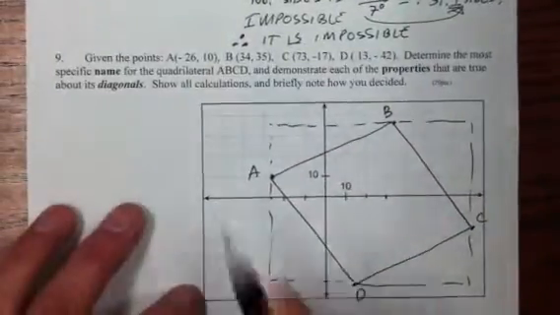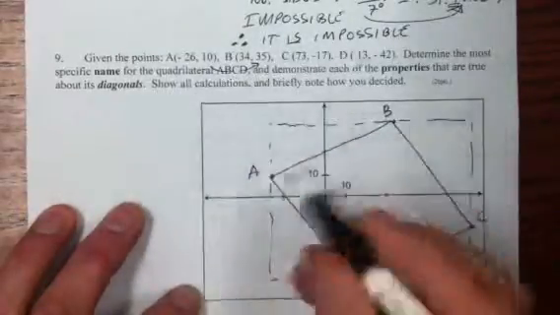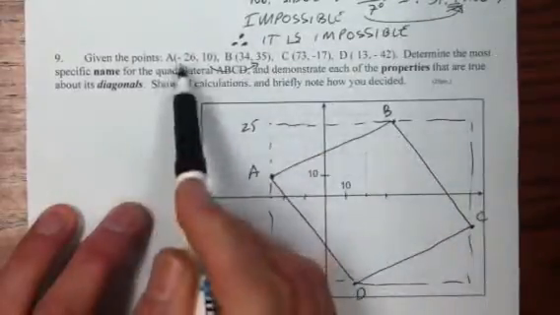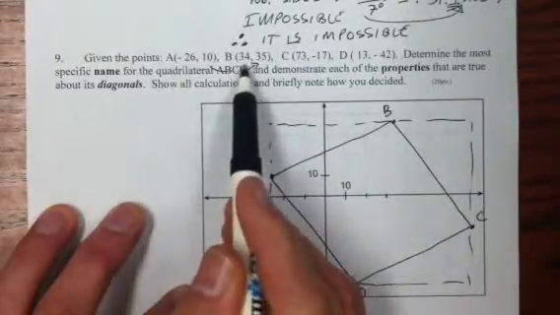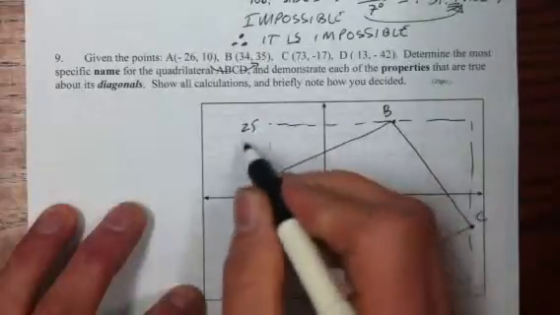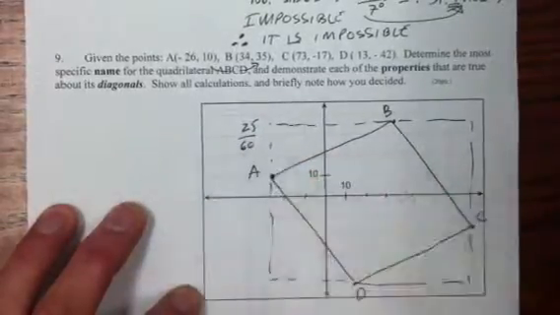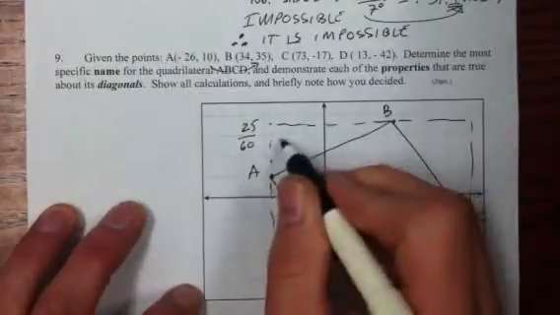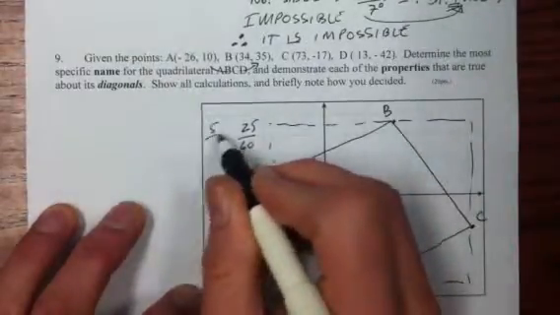Alright? I like the arrow method here where I'm saying from A to B, how much is it going up? It's going up 25. And how much is it going over? It's from 26 to 34. That's a change of 60. So if that's 25 over 60, I divide by 5, and that's 5/13 slope.